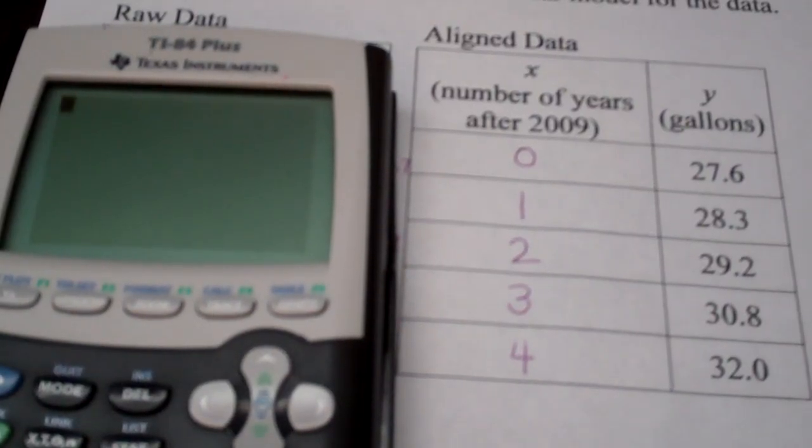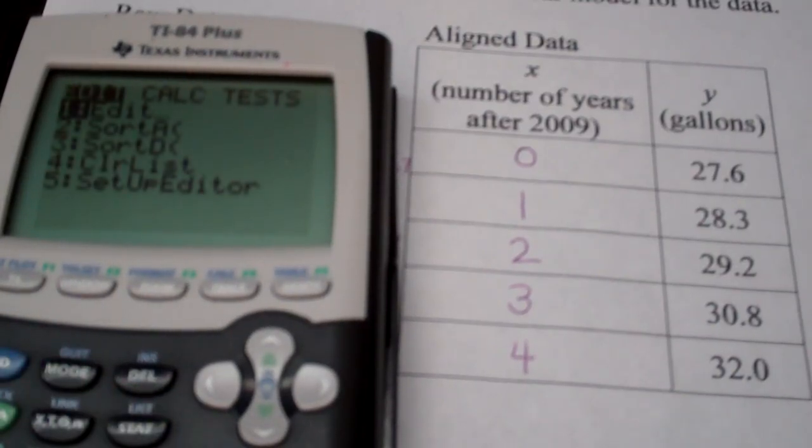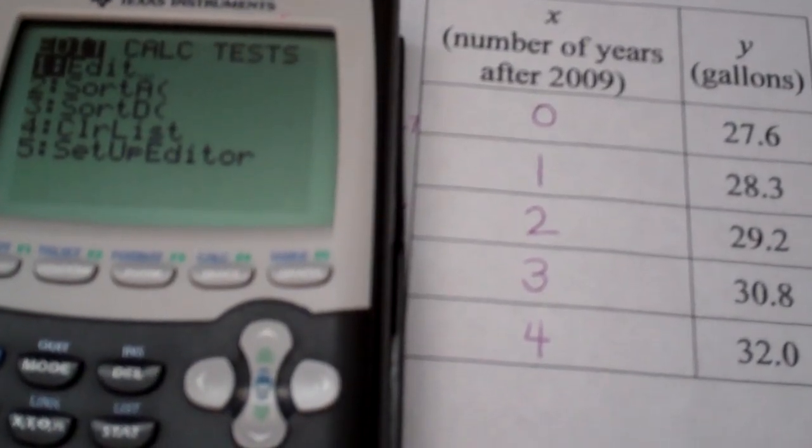Okay, so we're talking about linear regression. I'm back with my calculator. Alright, I'm going to hit the stat key, which we said was just to the left of the left arrow here. Here are the menus that I have.